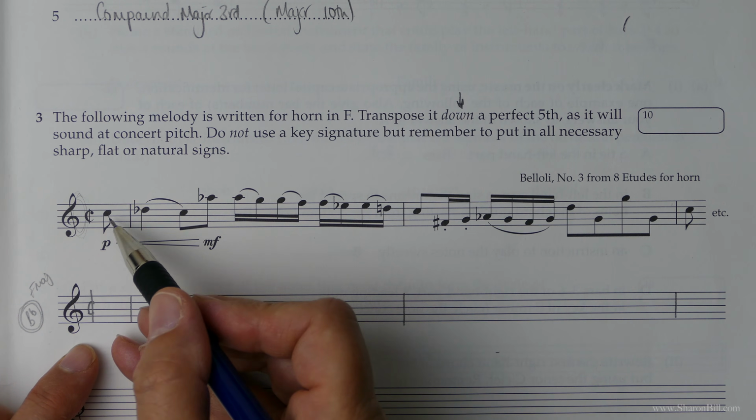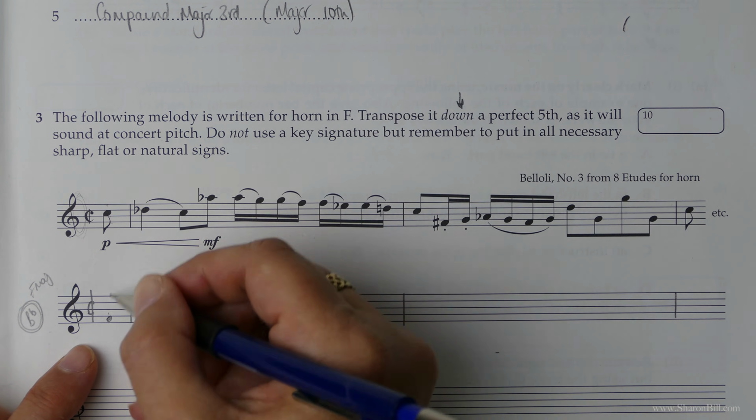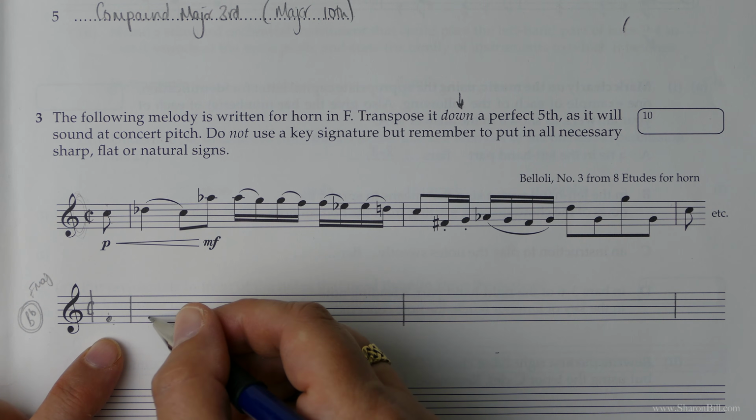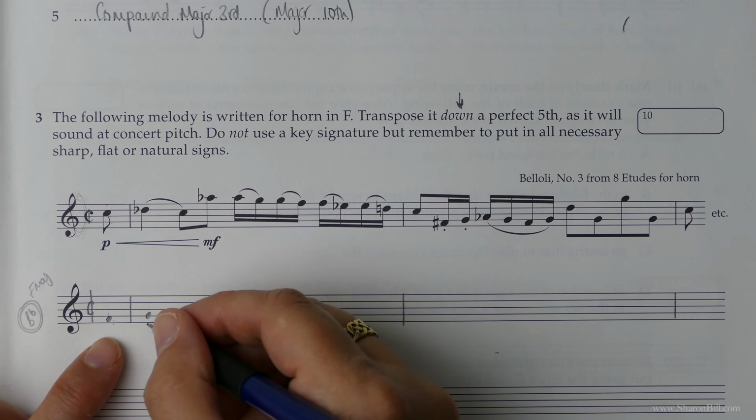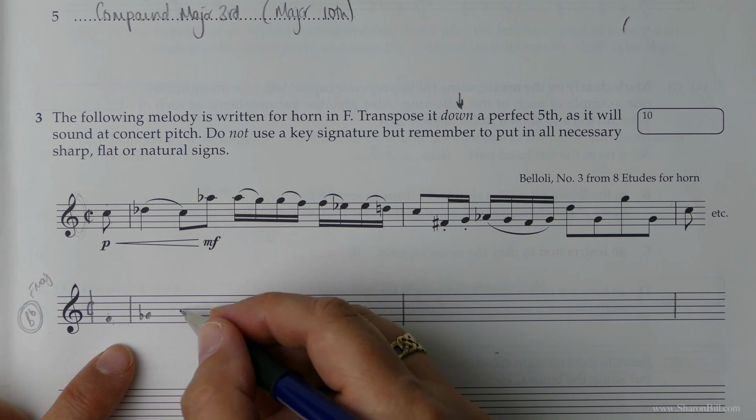So now we've got to drop down 5 notes. 1, 3, 5 takes us to F. That's a helpful clue. There's our C down to F major. Next door note up a step. That's been flattened. This also will be flattened. Take it back down a step.